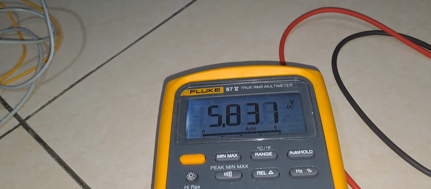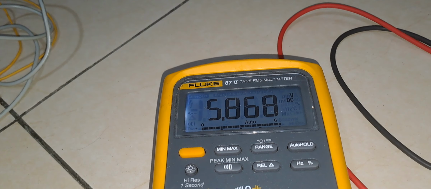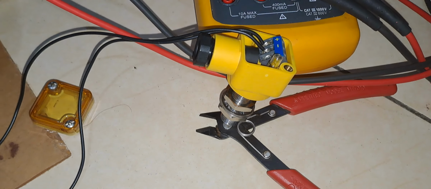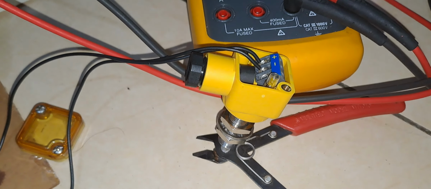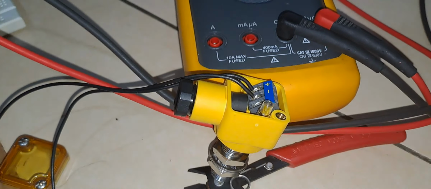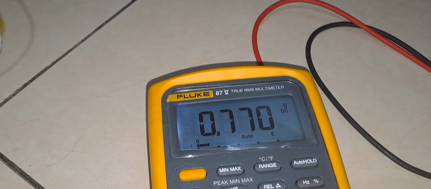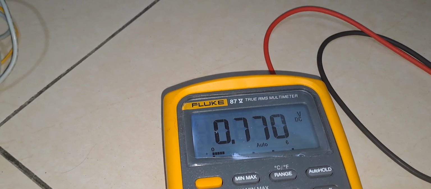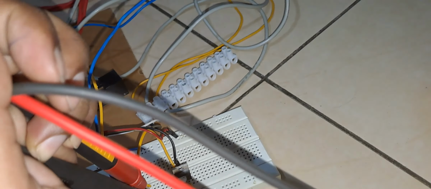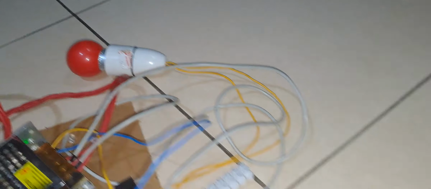Now I am going to bring the proximity switch in front of the metal piece. As you can see, my proximity switch is in front of the metal piece, and I am measuring a voltage of 0.7 volts. Between the gate and the source of the MOSFET, the voltage is 0 volts and the lamp is off.